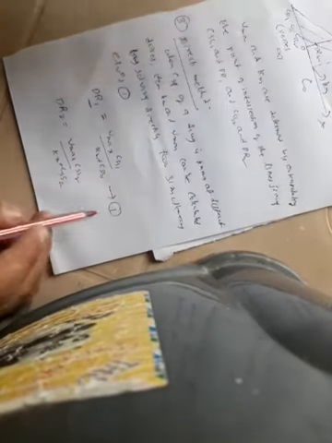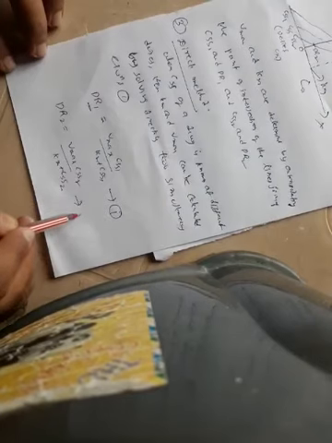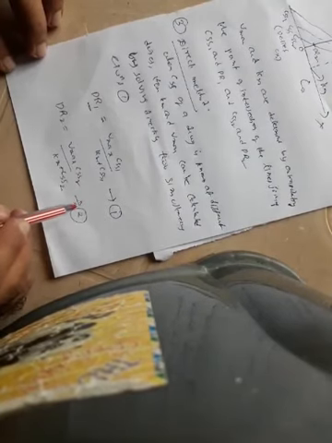This is one equation, and this is the second equation.